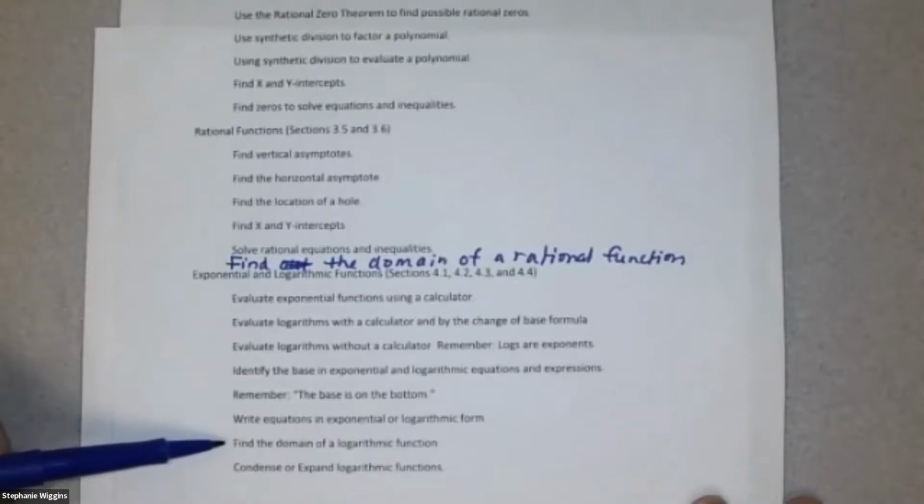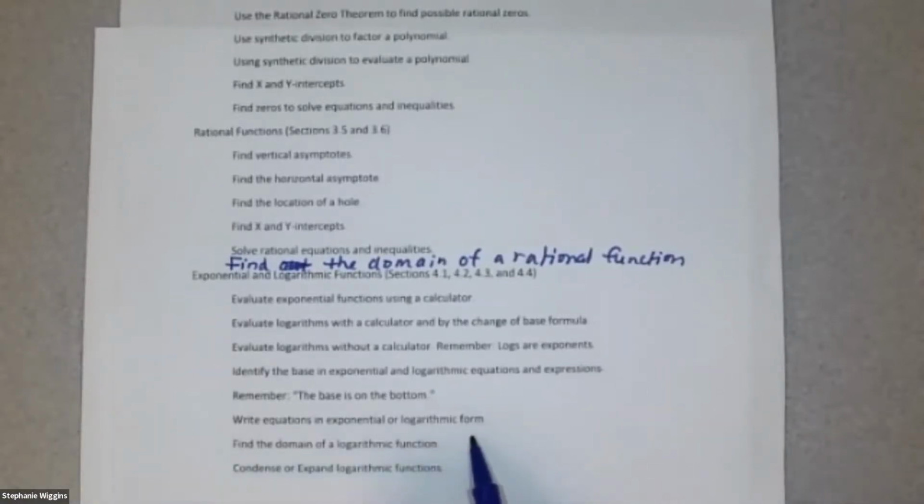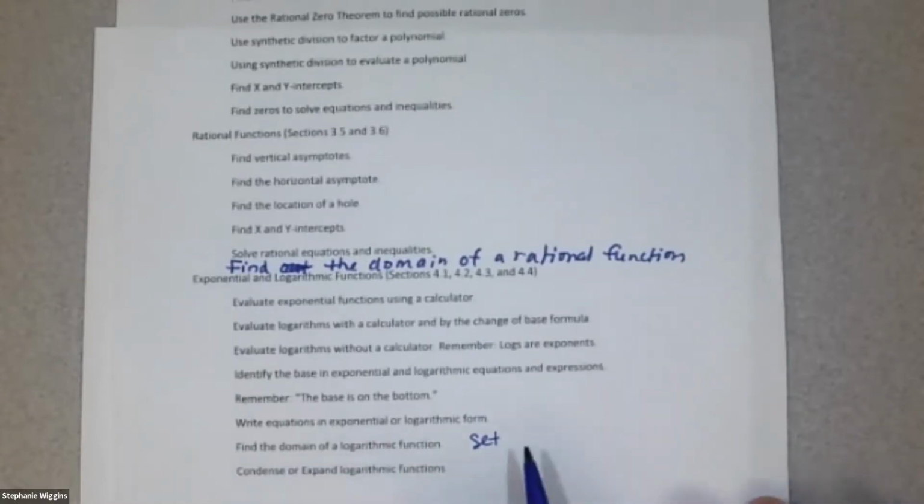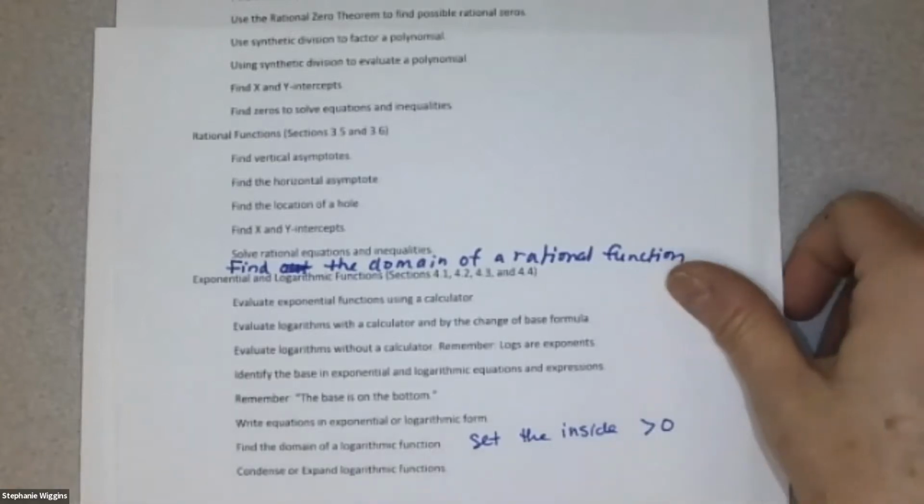Here, when you're finding the domain of a logarithmic function, you set the argument, that's what's inside the log, greater than 0. So let me go through an example for that.